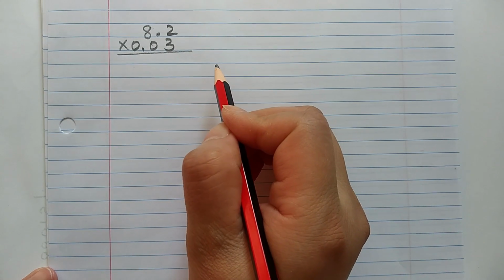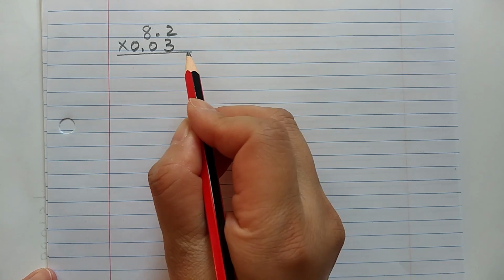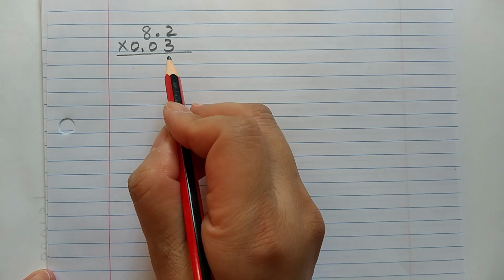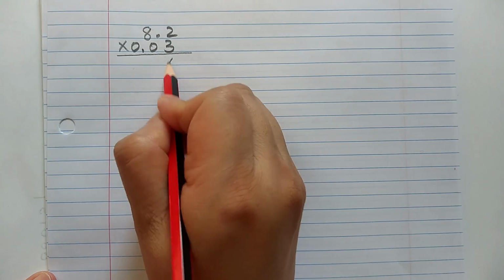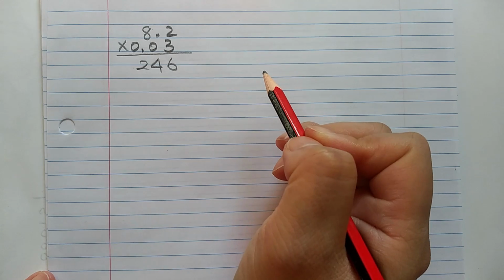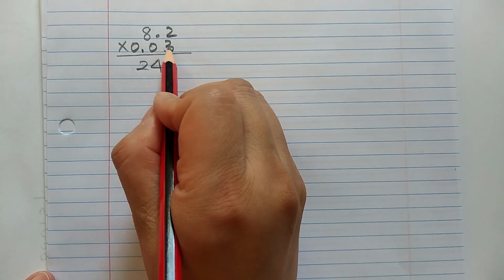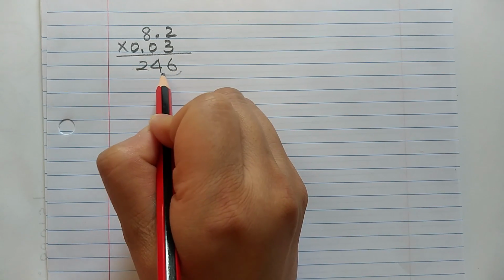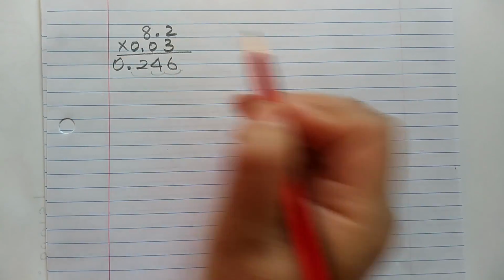When you multiply decimals, you don't have to match the places of decimal points. You would just multiply as if they're whole numbers, and we'll determine the decimal points at the end. So 3 times 2 is 6. 3 times 8 is 24. Now count the decimal places in the multiplication. 1, 2, 3 decimal places. So we'll move the decimal point 1, 2, 3 to the front, right here, and put 0.